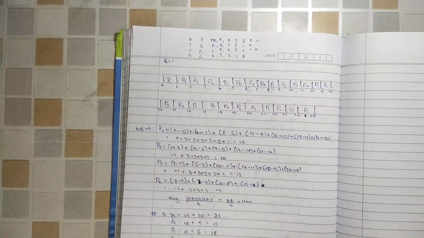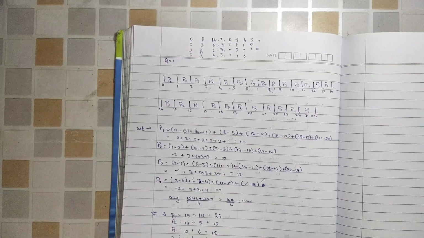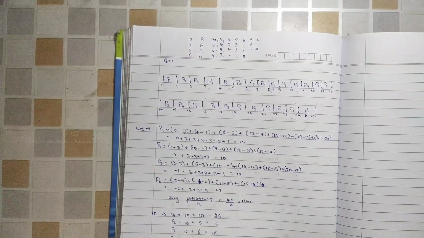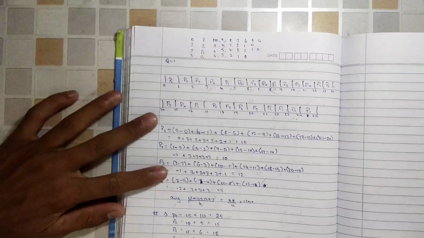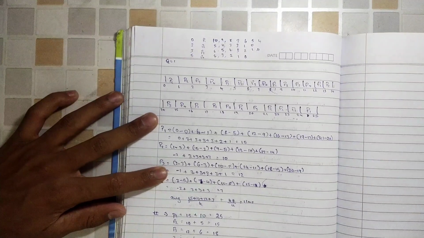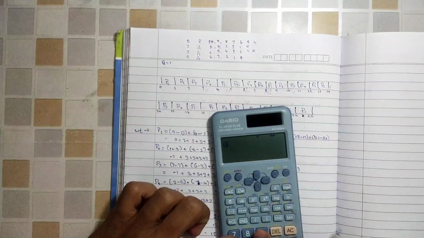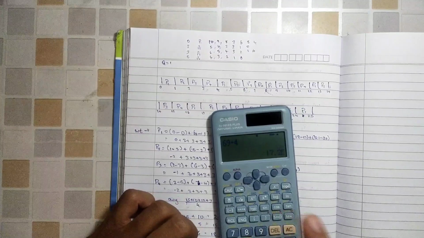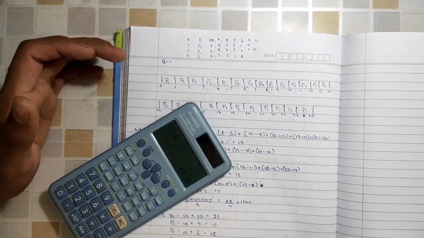So 44 plus 25 is 69. It equals 69 by 4. On the calculator, 69 divided by 4 is 17.25.